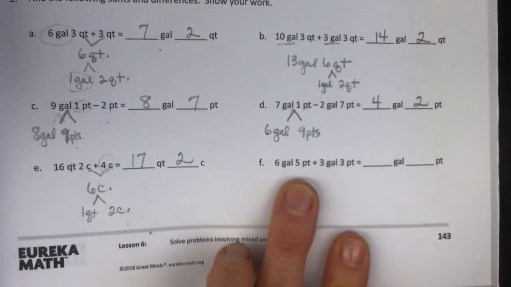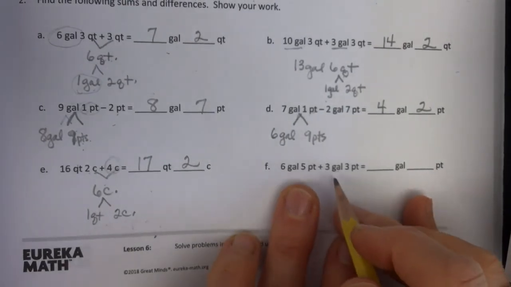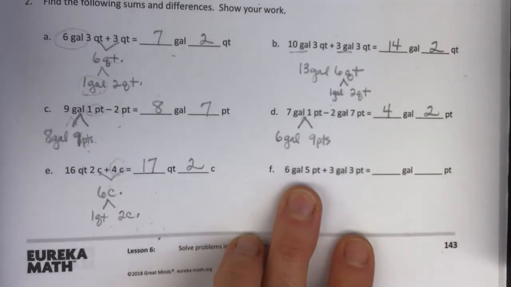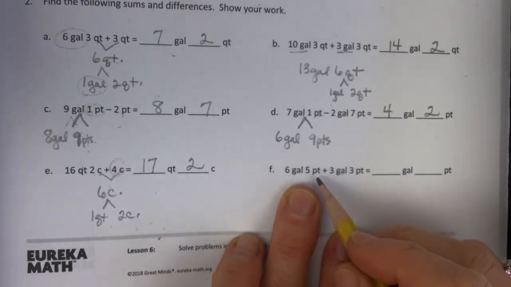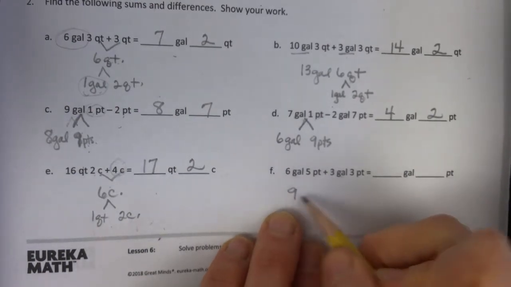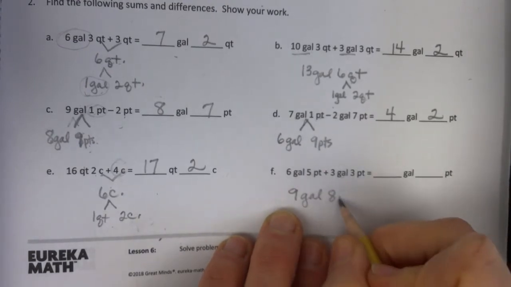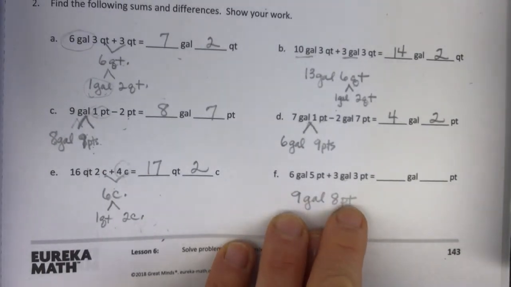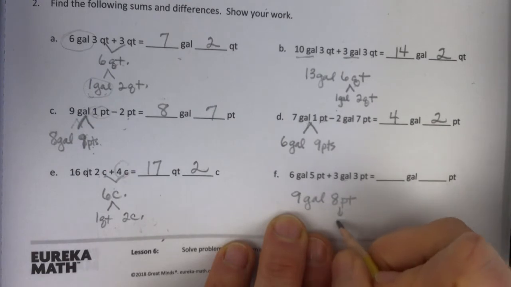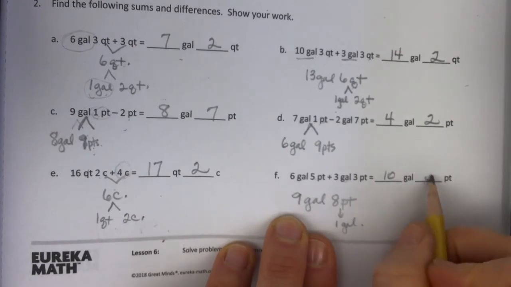Okay, last one on this page. 6 gallons, 5 pints, plus 3 gallons, 3 pints. Okay, well, we're adding here, so let's go ahead and add our gallons. Okay, so we'd have 9 gallons, and then we'd have 8 pints. Okay, well, 8 pints, what's that equal to? That's equal to 1 whole gallon, isn't it? That's 1 gallon. So that just gives me 10 whole gallons and 0 pints.